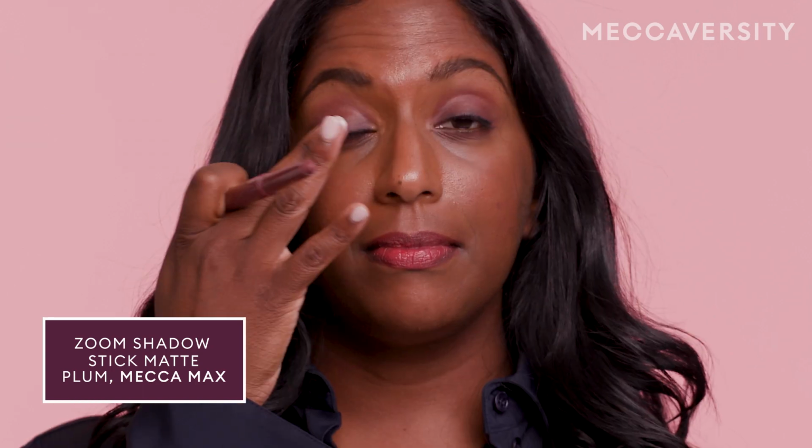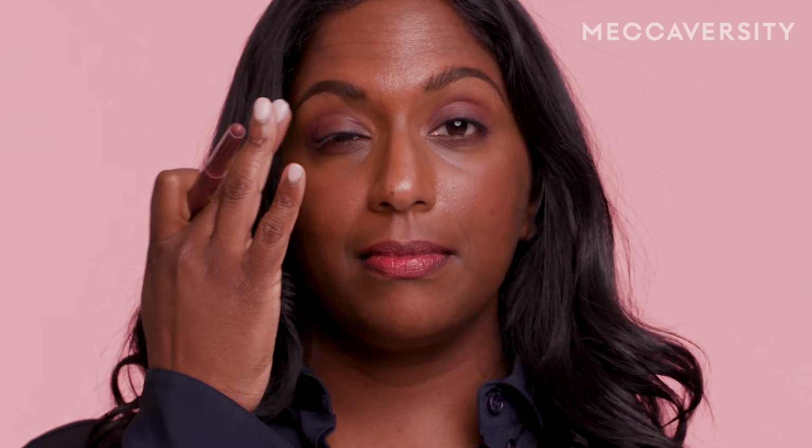Now moving on to eyeshadow. So there's two formulas that we're going to discuss today: creams and powders. Creams are great if you want something really quick and easy that you don't necessarily need a brush to apply. I really like to use these as a base to layer powder shadows on top, but you can also just wear them on their own.